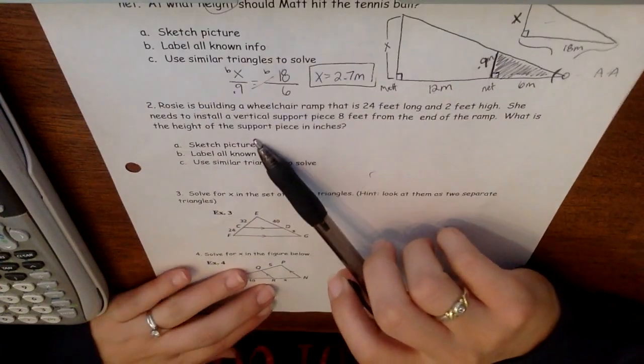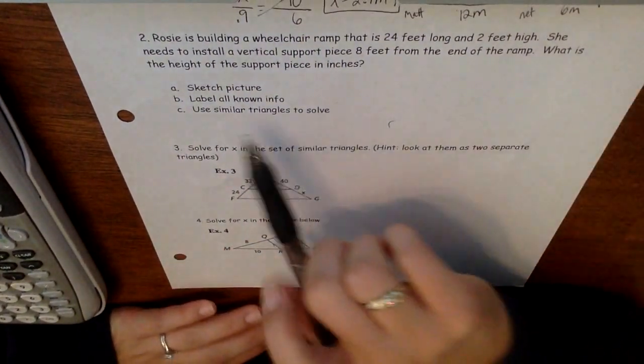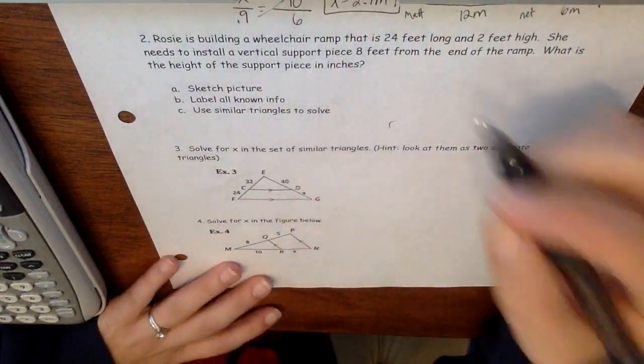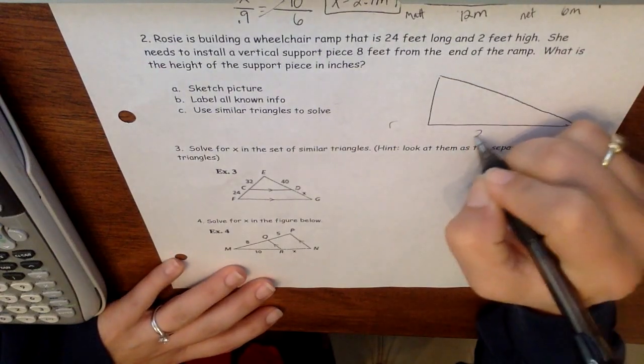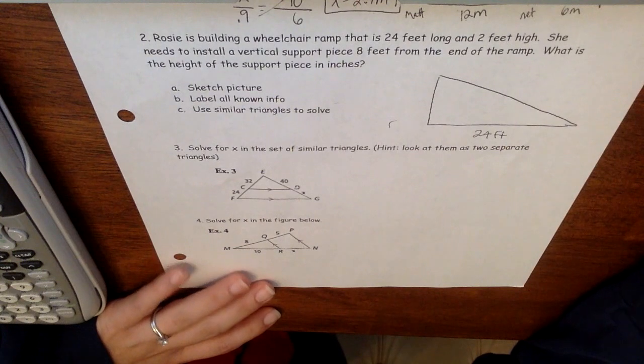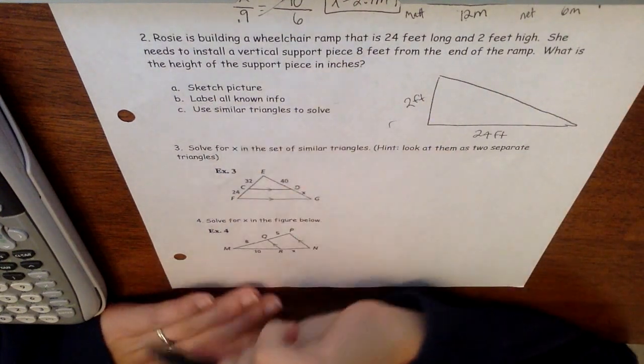All right, so question 2. Rosie, let me scoot it up a little bit. Rosie is building a wheelchair ramp that is 24 feet long and 2 feet high. So again, I'm sketching and labeling all of my unknown information.